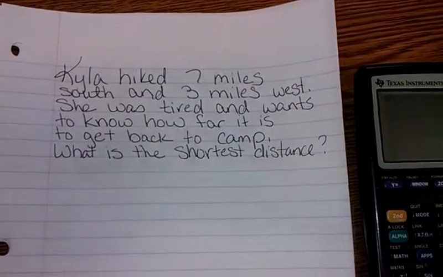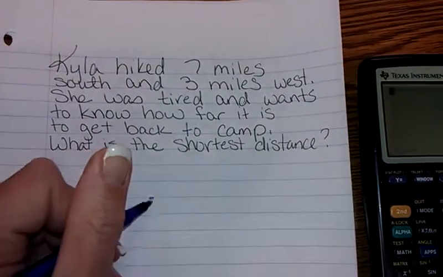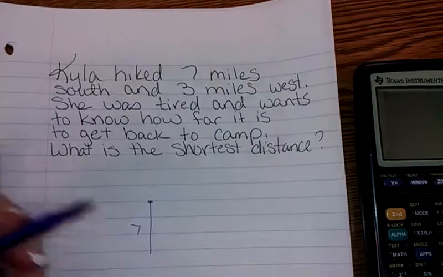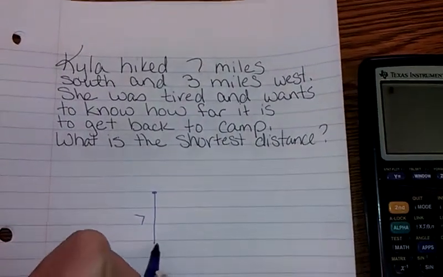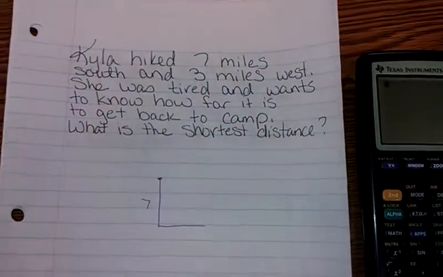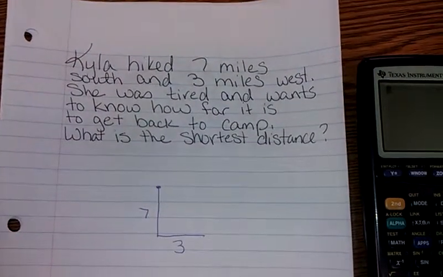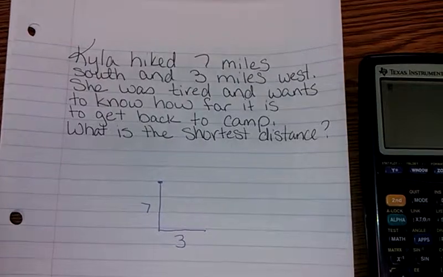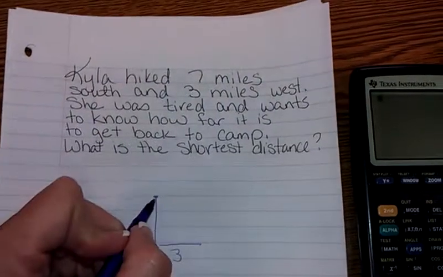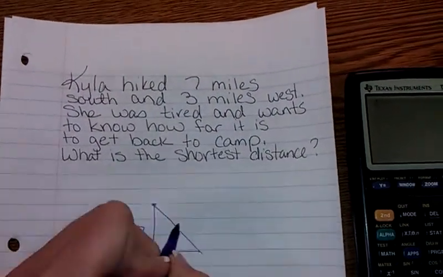Kyla hiked 7 miles south and 3 miles west, which is over here to the right, which is 3. And it says she is tired and wants to know how far it is to get back to camp. What is the shortest distance? So I'm going to go here.